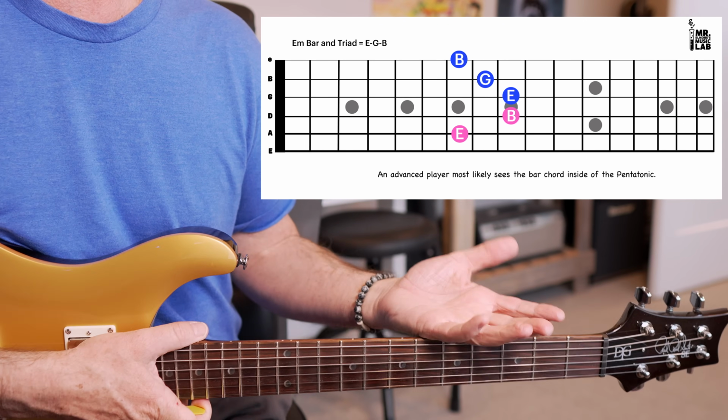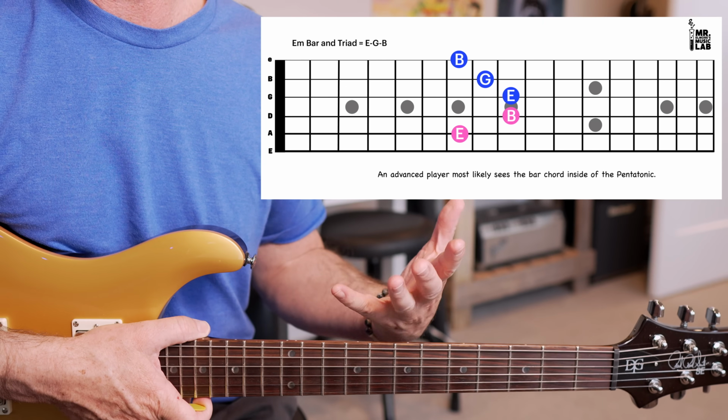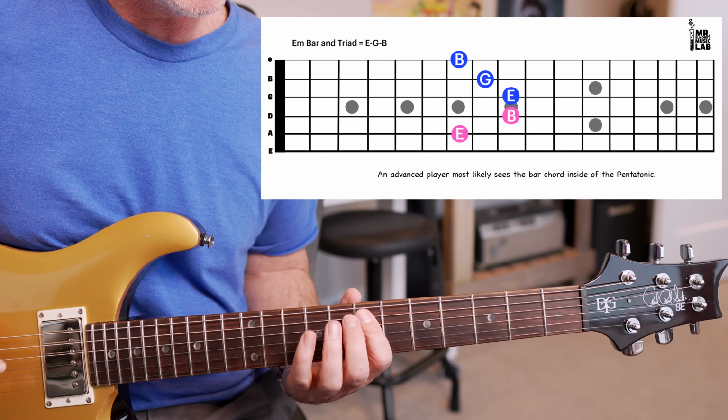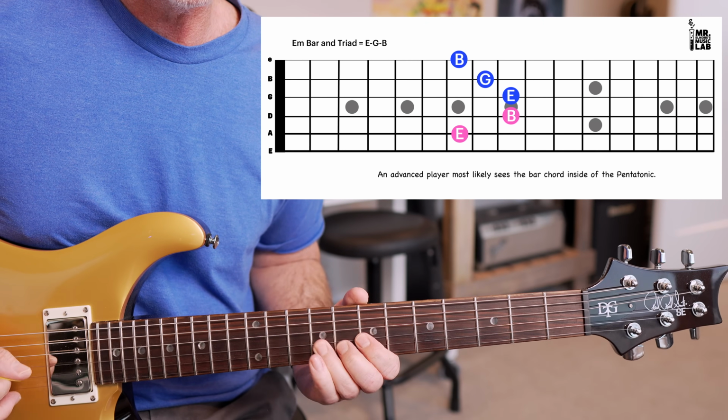Now, does that sound the coolest? Maybe not, but maybe so, but it's functional and it keeps your rhythm. Then start branching out and adding more out of the pentatonic.